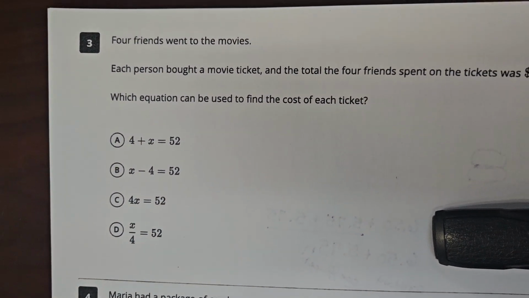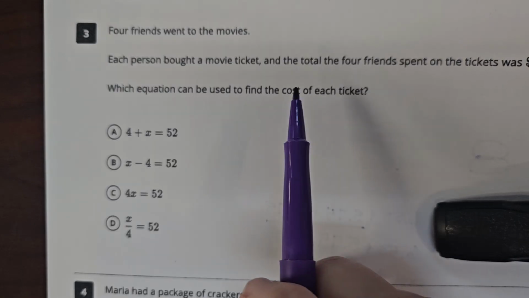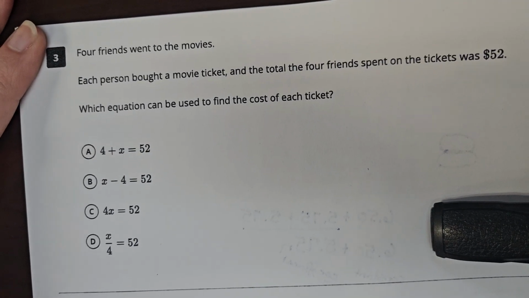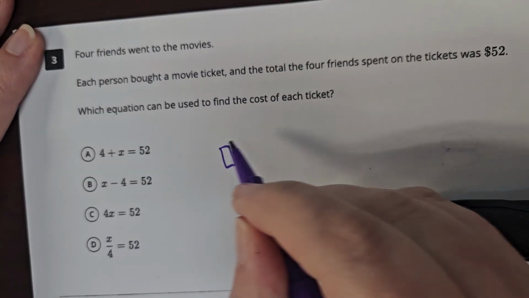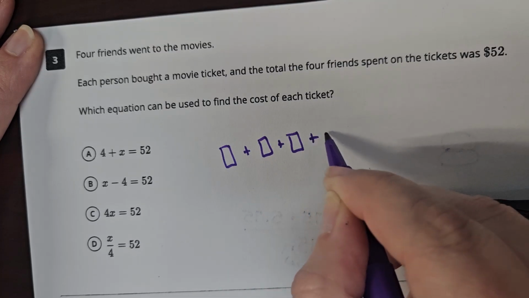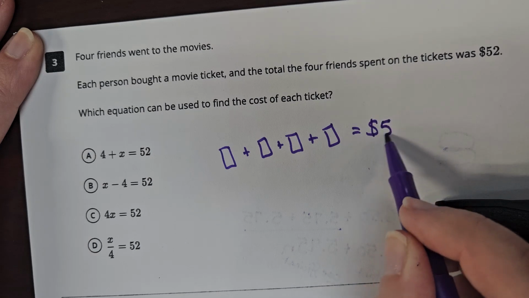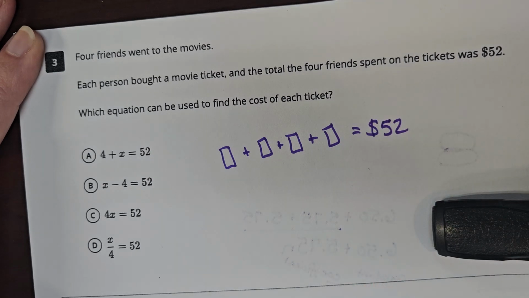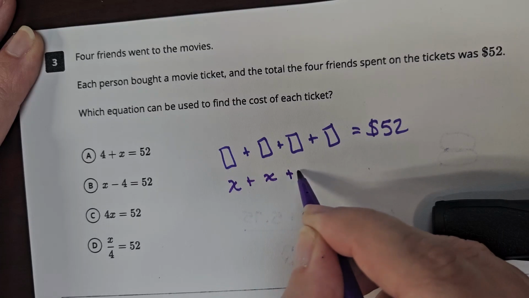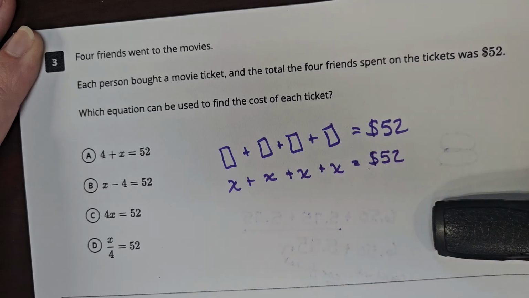Number 3 has 4 friends going to the movies, and each person bought a movie ticket. And the total the 4 friends spent on tickets was $52. So we know that there was a ticket, and another ticket, and another ticket, and another ticket, and all of these equal $52. And we can describe these in X. So we have X plus X plus X plus X equals $52.